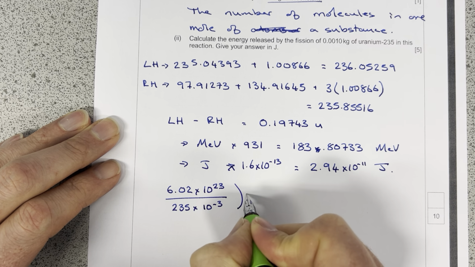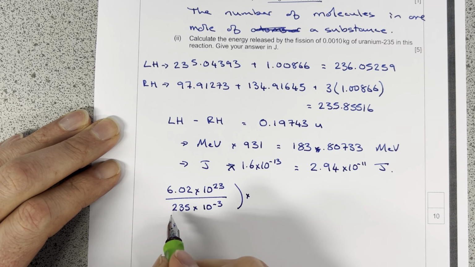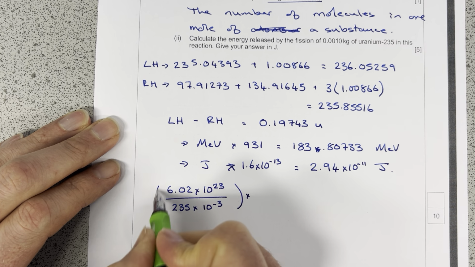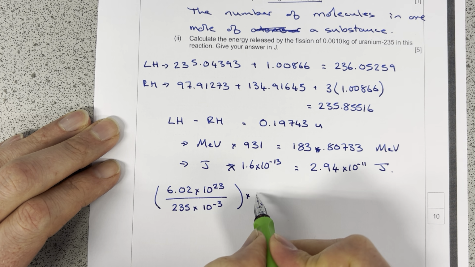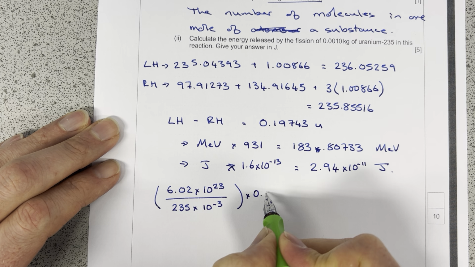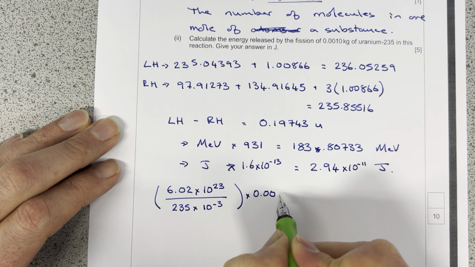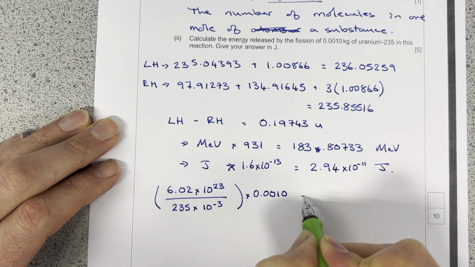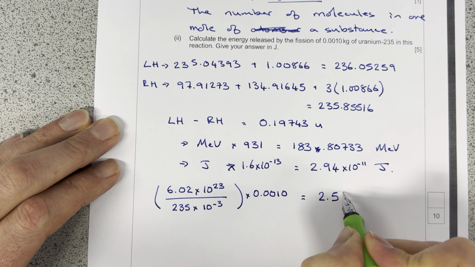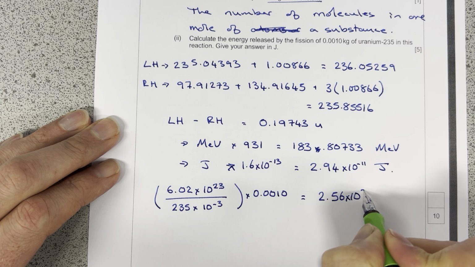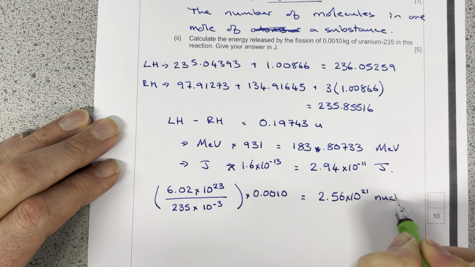We're going to times that by the number of actual kilograms I've got from the question. Sorry, that's not an atom, that's the mass of a mole of uranium. And that's going to output as 2.56 times 10 to the 21 nuclei. So that's how many I've got.